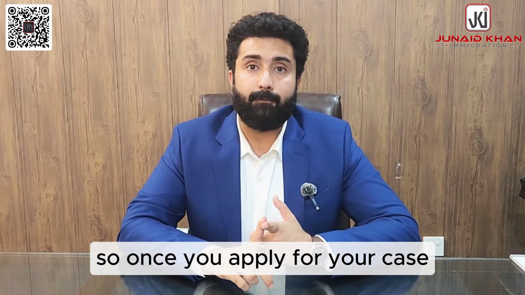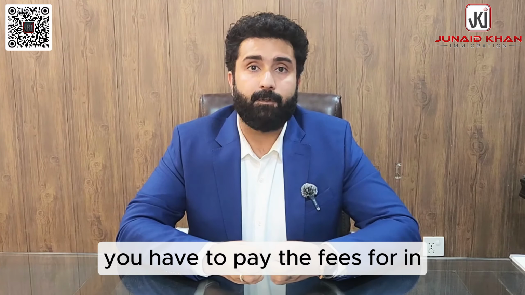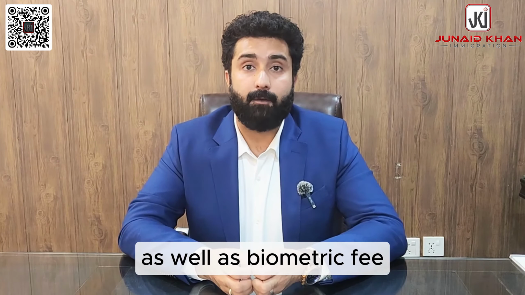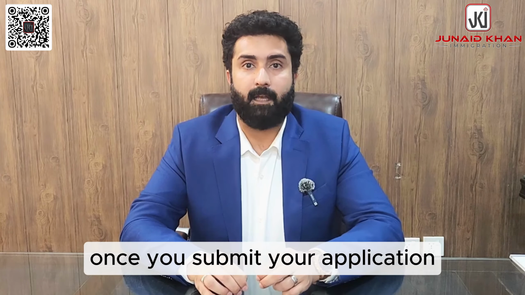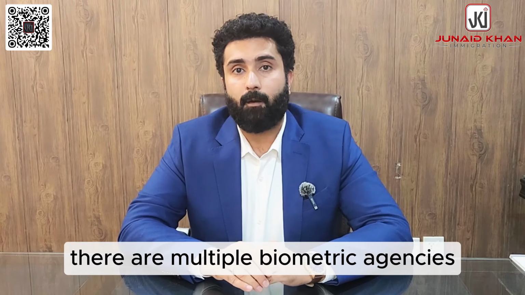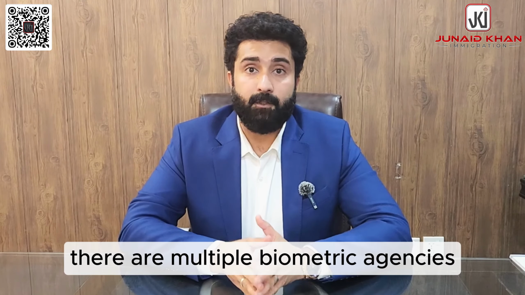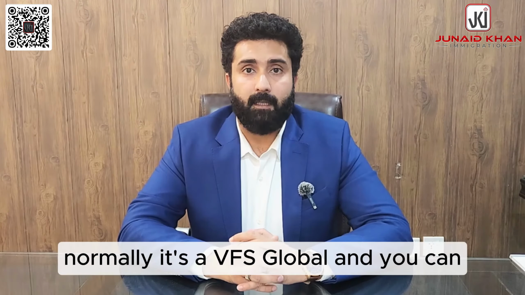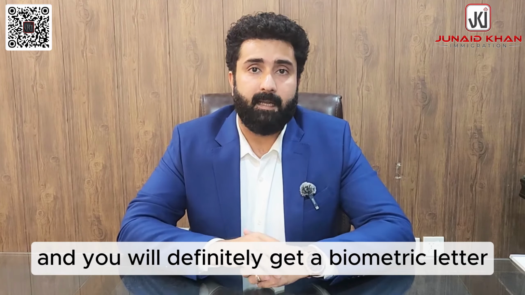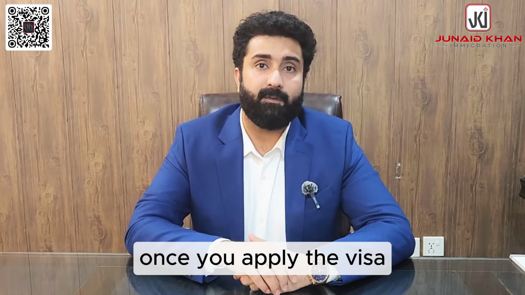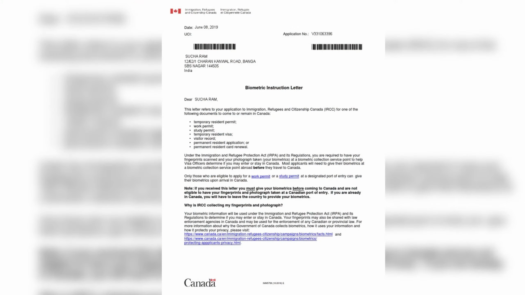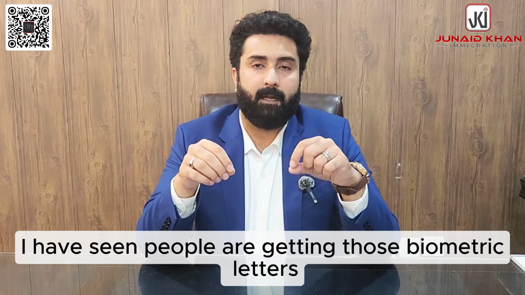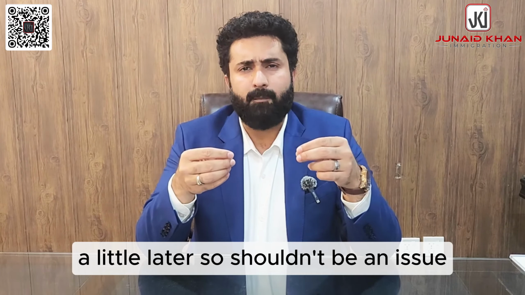So once you apply for your case, you have to pay the application fee as well as the biometric fee once you submit your application. And once you have submitted it, there are multiple biometric agencies. Normally it's VFS Global, and you can book your appointment, and you will definitely get a biometric letter once you apply for the visa. If you haven't gotten a biometric letter, in the last couple of days I have seen people getting those biometric letters a little later. So it shouldn't be an issue.